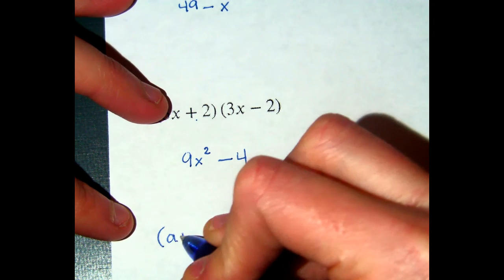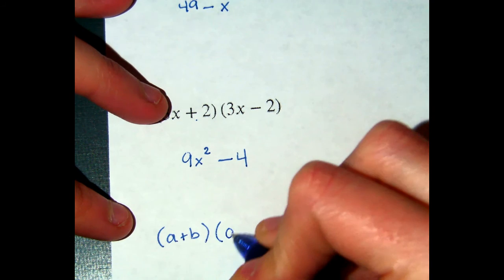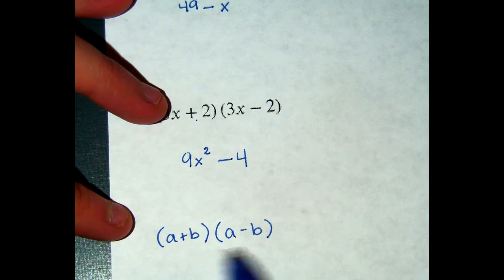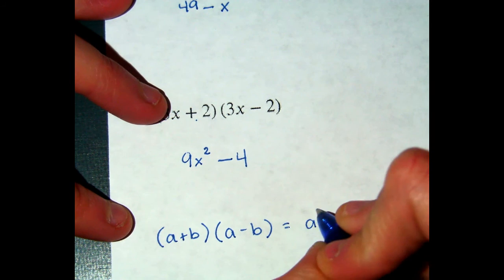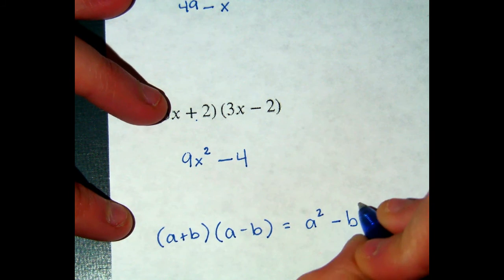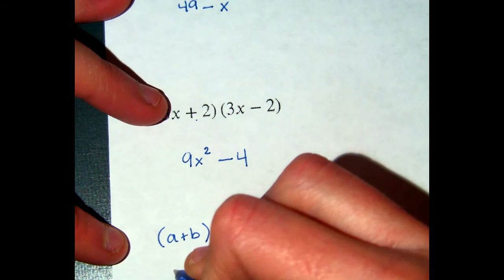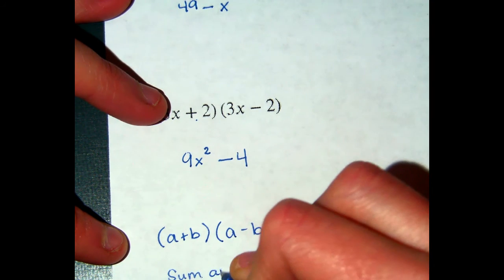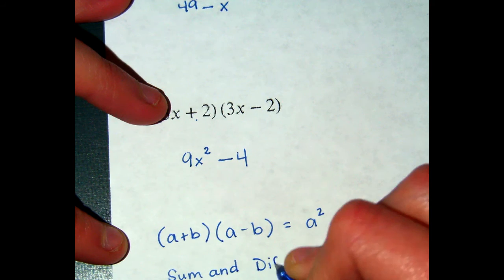But we're going to write it down. You've got two terms. As long as they're the same, one is plus, one is minus. It doesn't matter if they're swapped. Then the rule is you square the first minus square the last. That is called a sum and difference. Glue this in on 101.